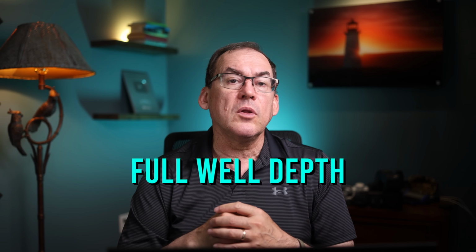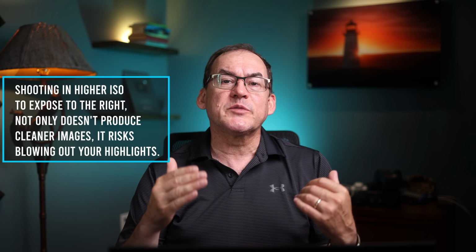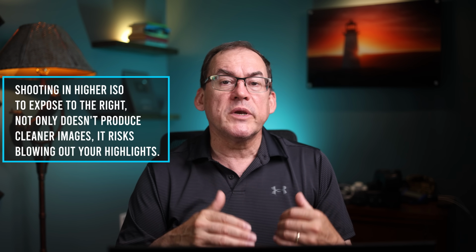That's because every photo site on your sensor, the pixels, have a maximum amount of light they can capture before being saturated or full. This is called the full well depth. Once full, the pixel becomes pure white with no detail or data. That's generally bad for us in photography. As such, shooting at higher ISOs to expose to the right not only doesn't produce cleaner images, it risks blowing out your highlights. How can we put this knowledge into practice in real life?